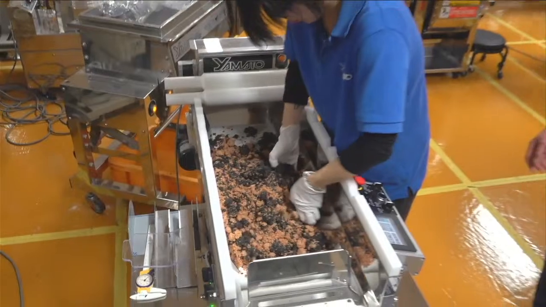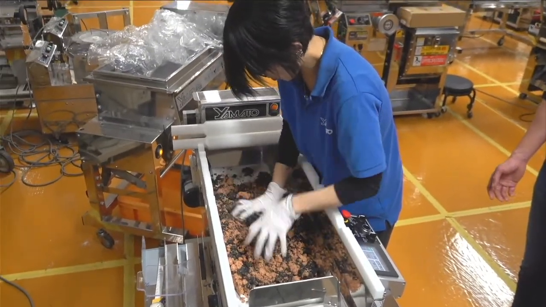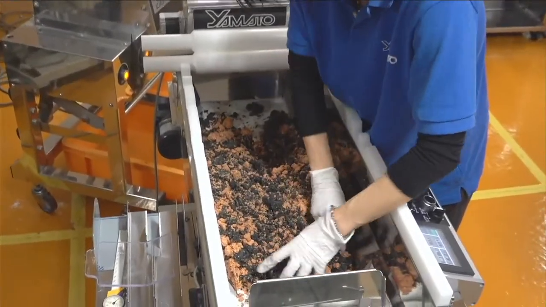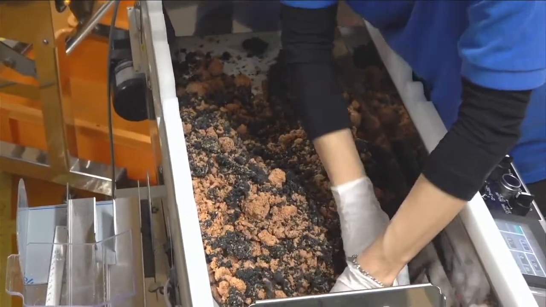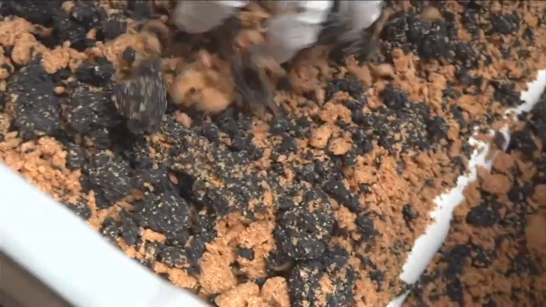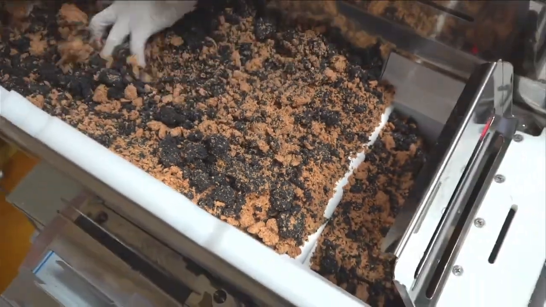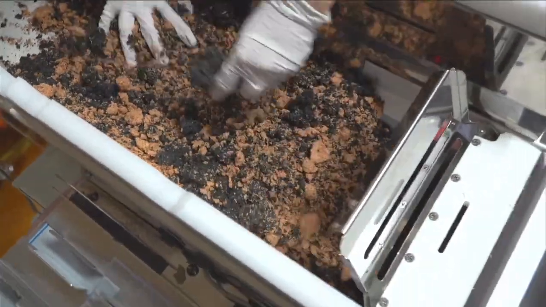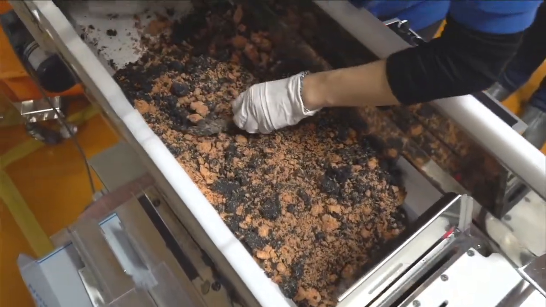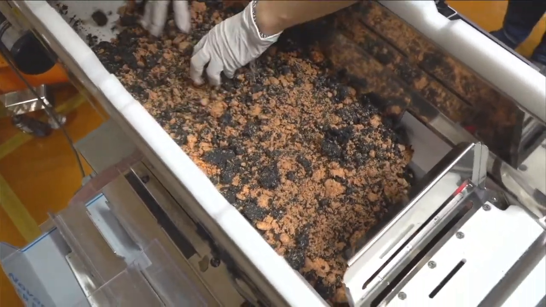In this case, it's not just the color, there's a flavor, you know. Curry and squid ink, kind of an interesting combination. We never had this before, so we don't know how they're gonna taste.